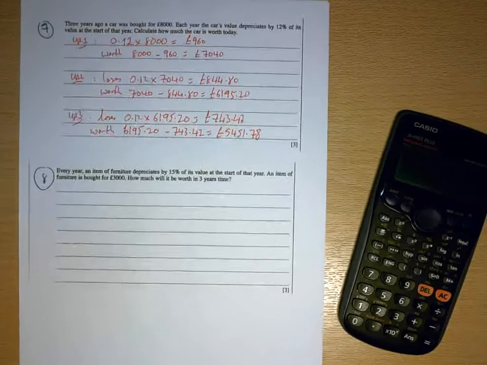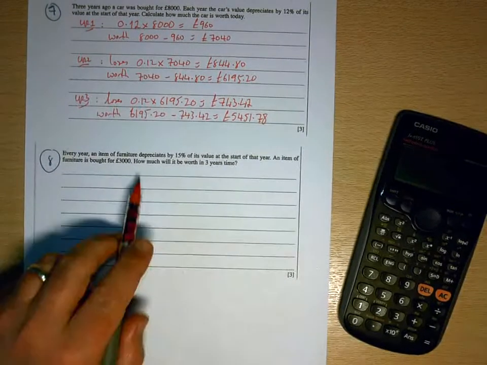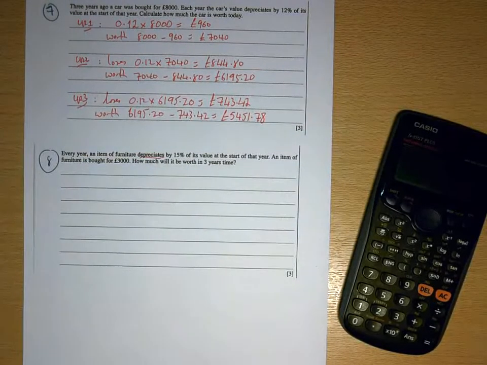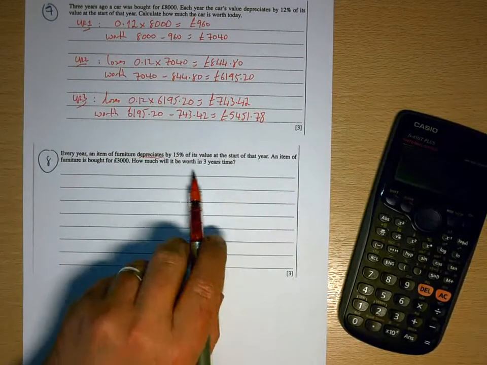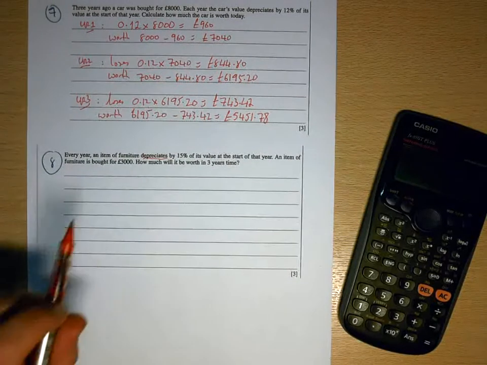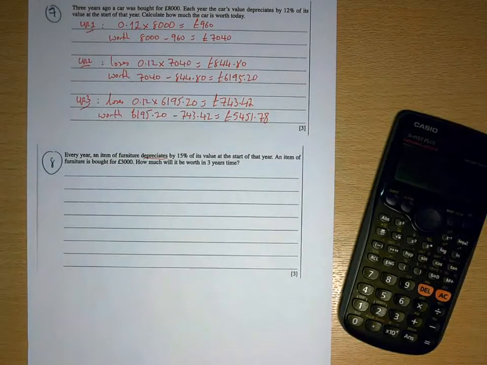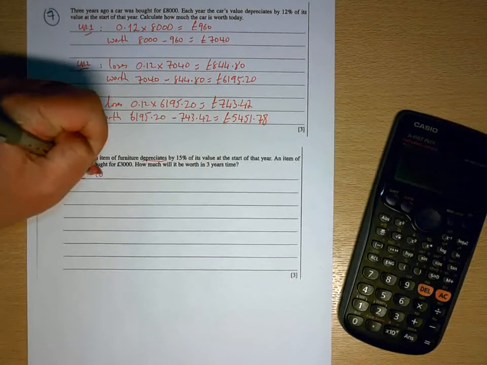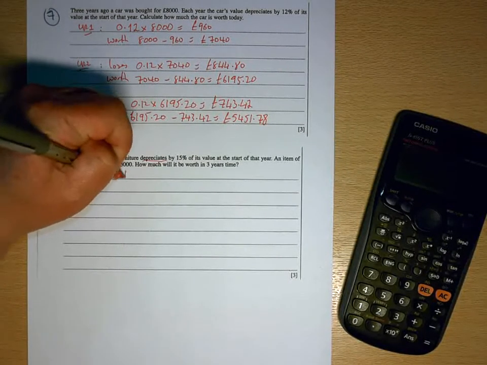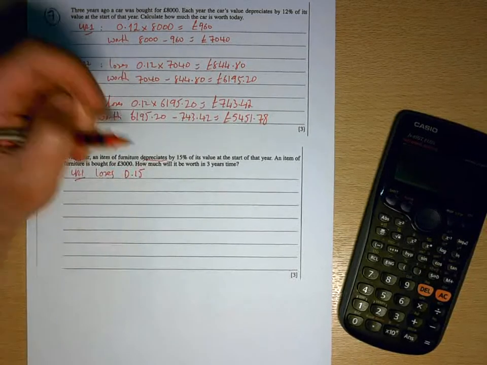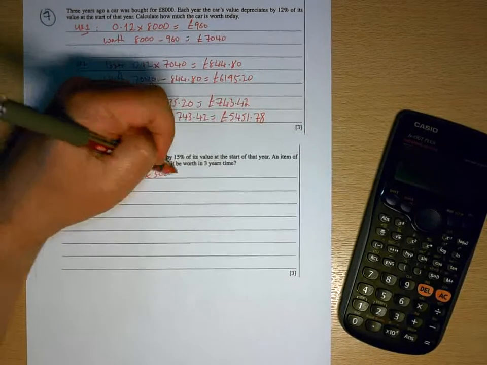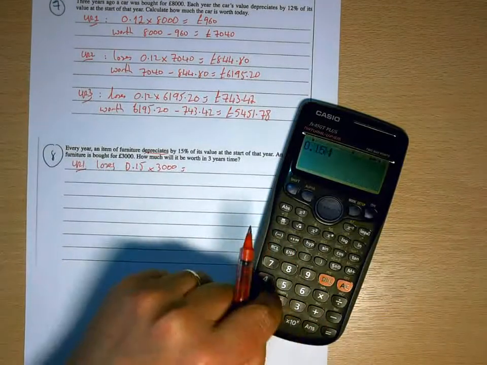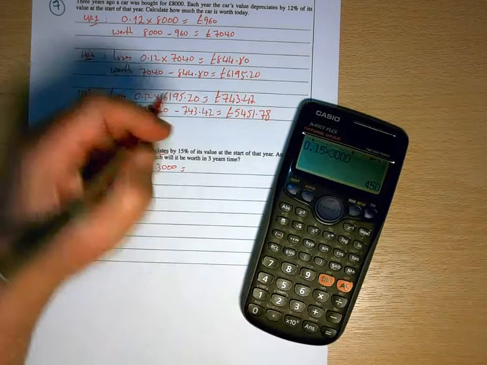And the final question, we're back to furniture. Depreciating is going down 15% of its value. Again, we're working for 3 years, and we're starting this time at £3,000. So year 1 loses 15%, 0.15 of 3,000. £450.